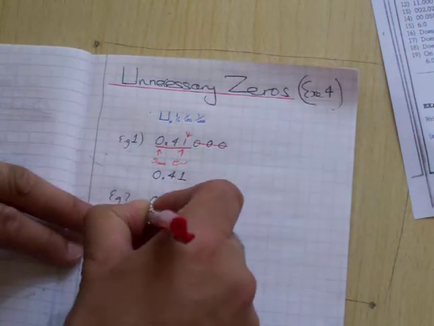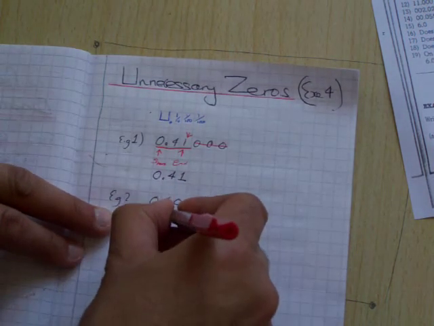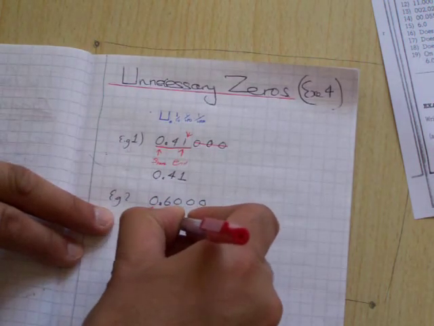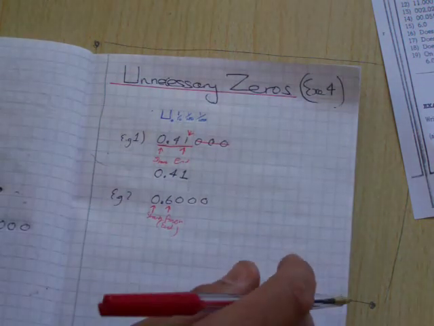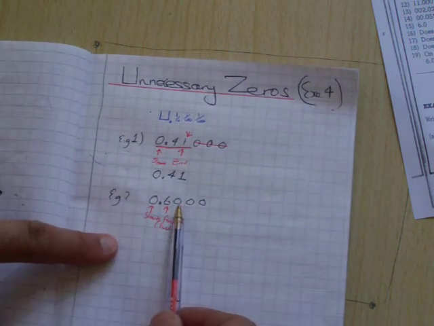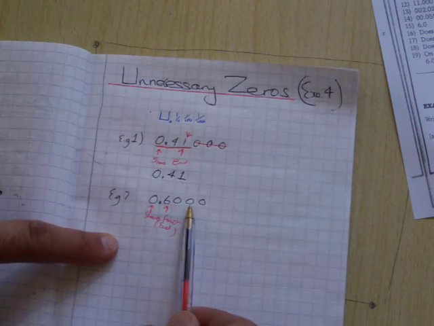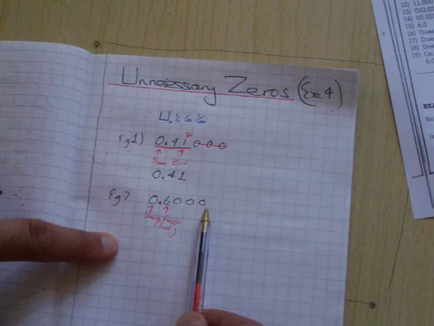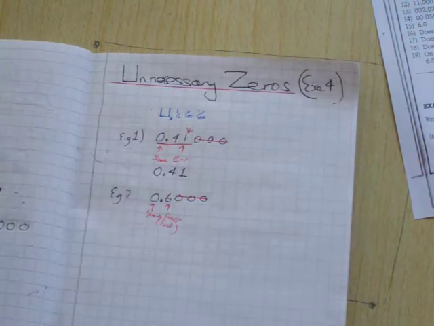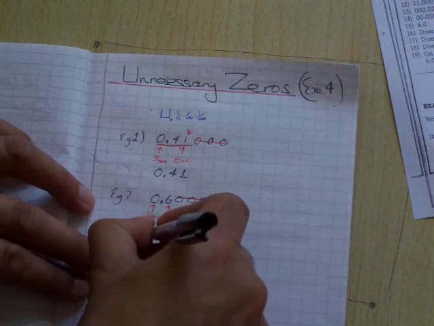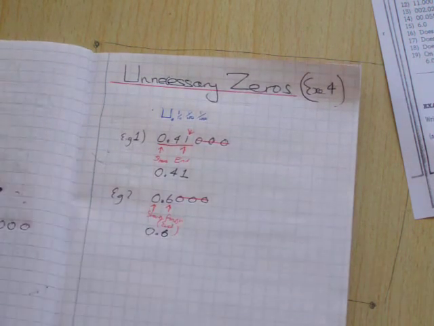So the number starts here. And where does it finish? The number ends at the 6. So with 0.60000, all we're doing here is telling things that we don't have. I don't have any hundreds, thousands, or 10,000s. We don't need to know that. So the final answer is 0.6.